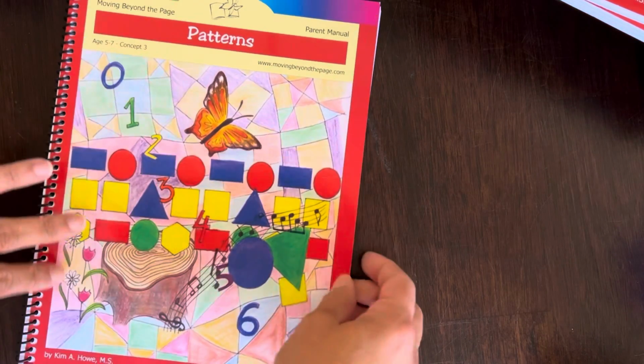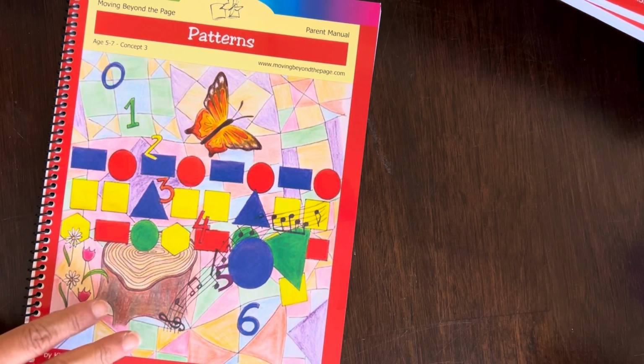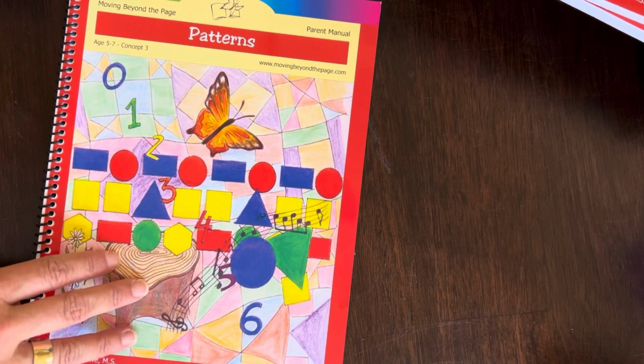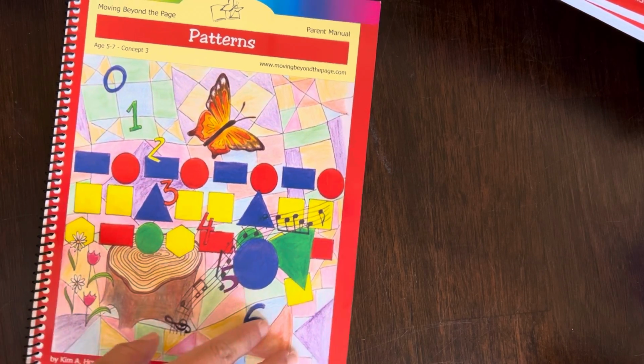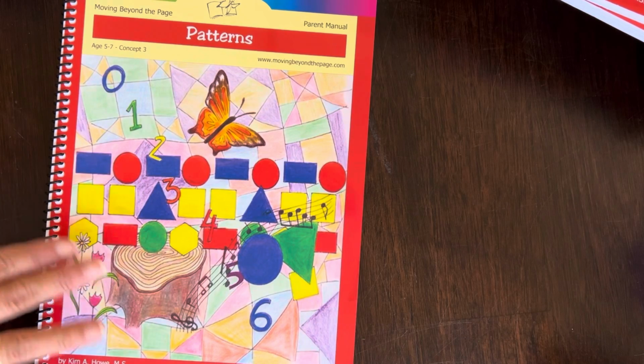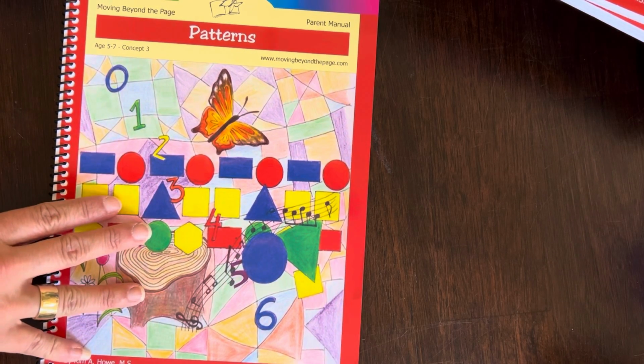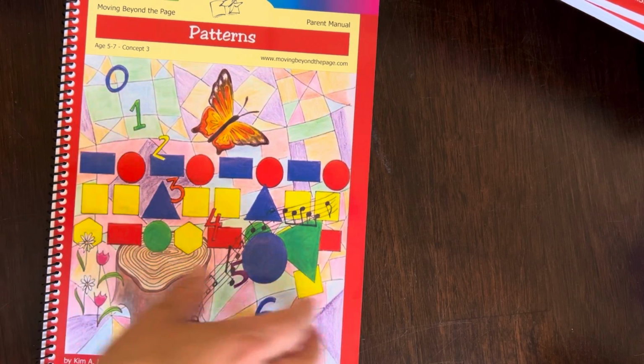And then the last non-math concept is patterns. So we did this one this year, and I think this would definitely be a good fit for 5-year-olds for kindergarten. You can do it with older kids, but I feel like if you have a student who you did an academic kindergarten with, this might be a little bit less challenging than the other curriculum. So let's look at the skills for that one.